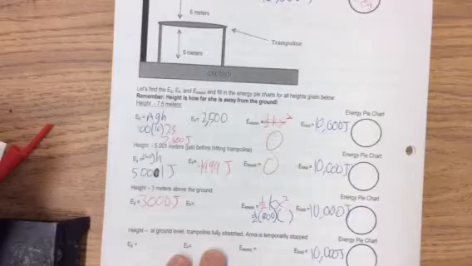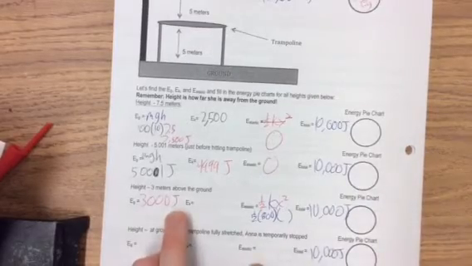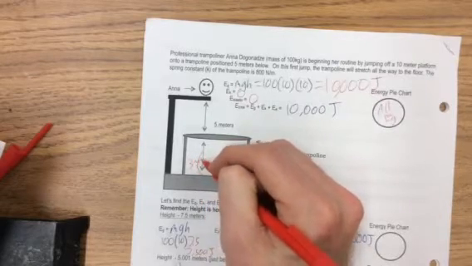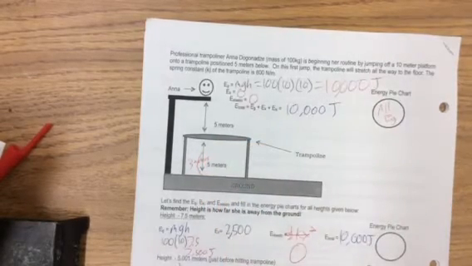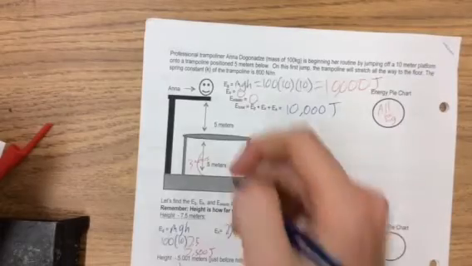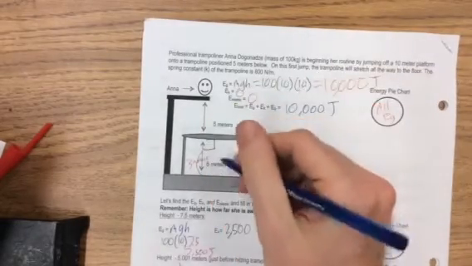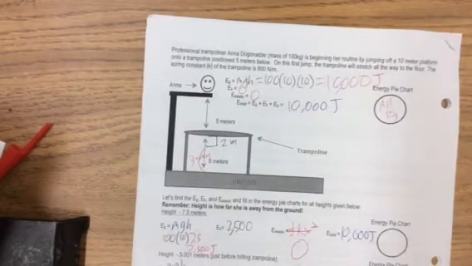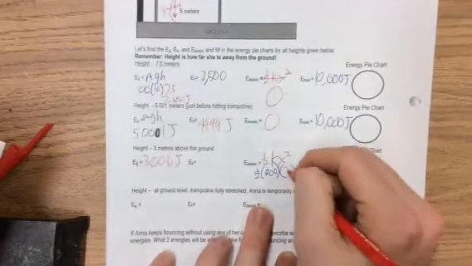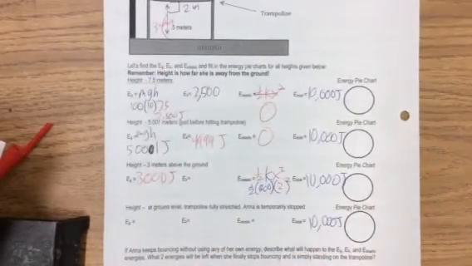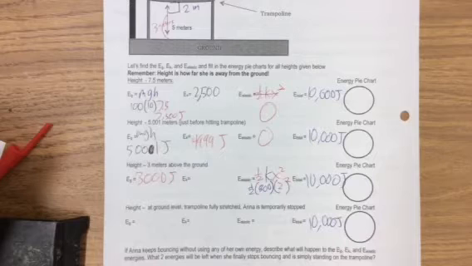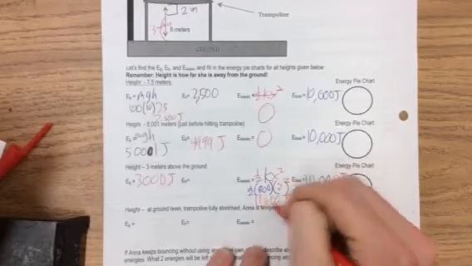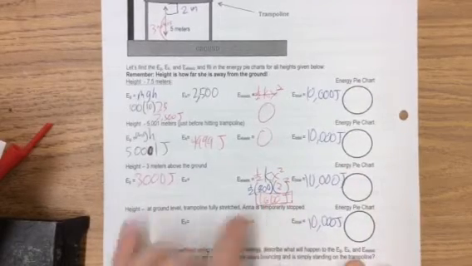How much is this stretched? Well, at a height of 3 meters above the ground, go to the ground, 3 meters up, how much has the trampoline stretched? It must be the 2 meters that's left between the top of the trampoline and the 3 meter height. So we're on 2 meters of stretch now. So we put 2 in for our stretch variable, and it has to be squared, right? So we've got 400 times 4, which is 1,600 joules of stretch energy.